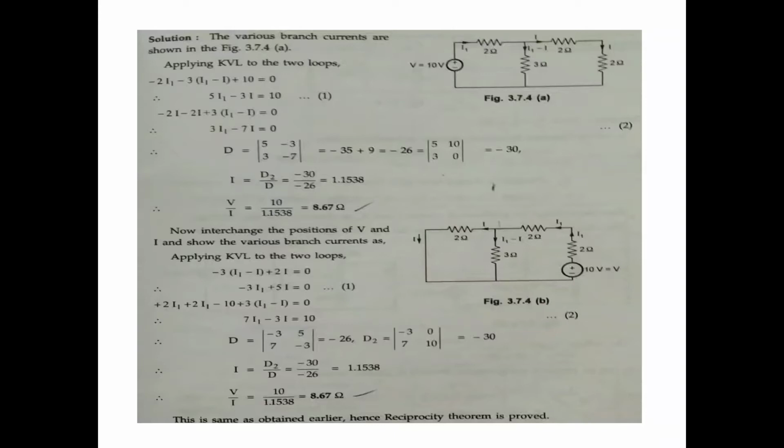What is the ratio V by I? V is 10 volts. What is I? 1.153, so the ratio is 8.67. Now interchange V and I. Previously V and I, here I and V.